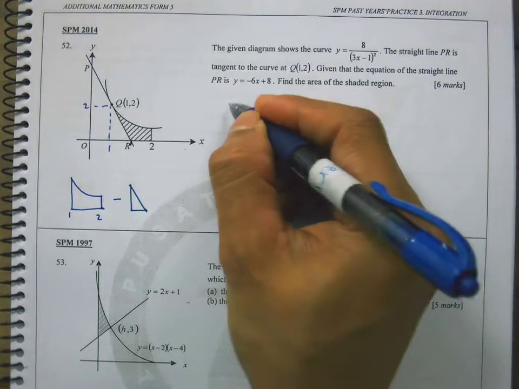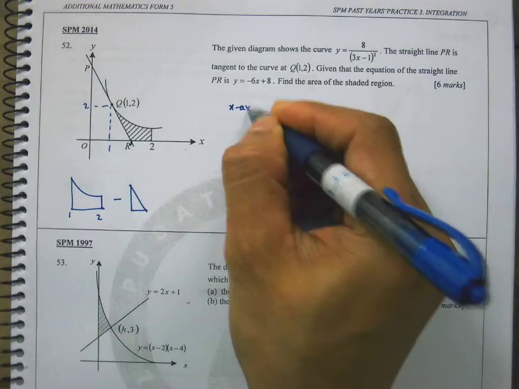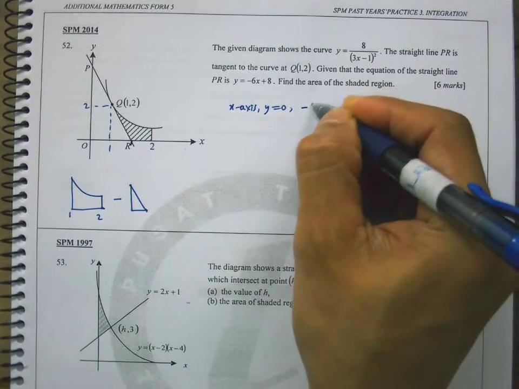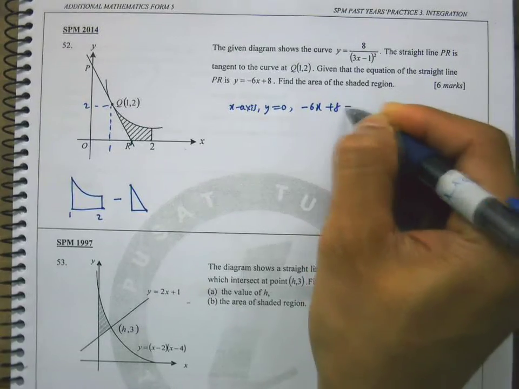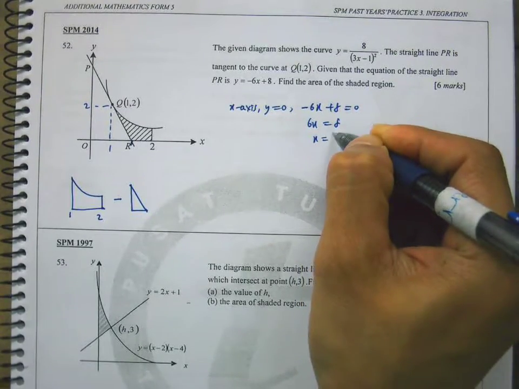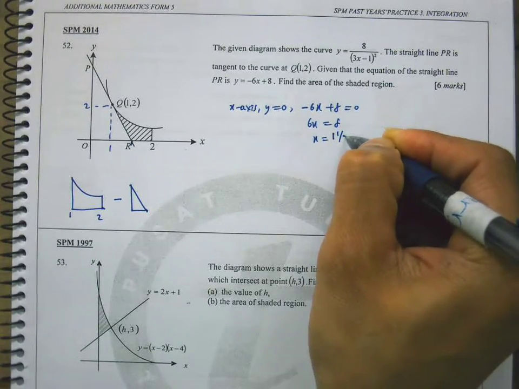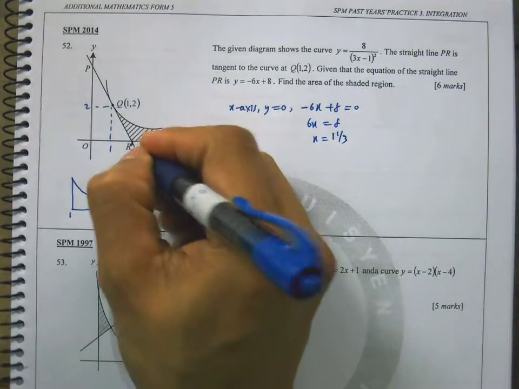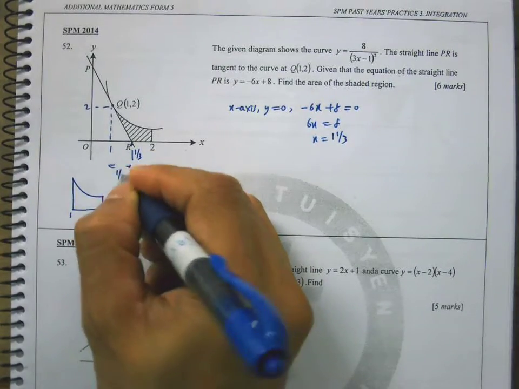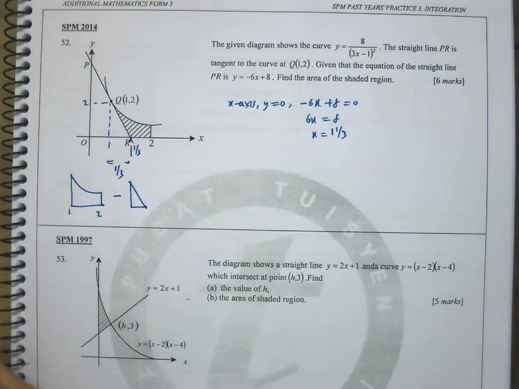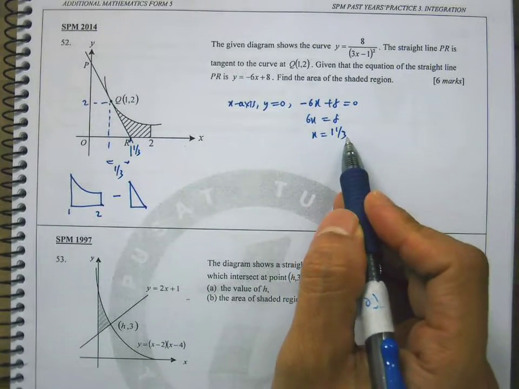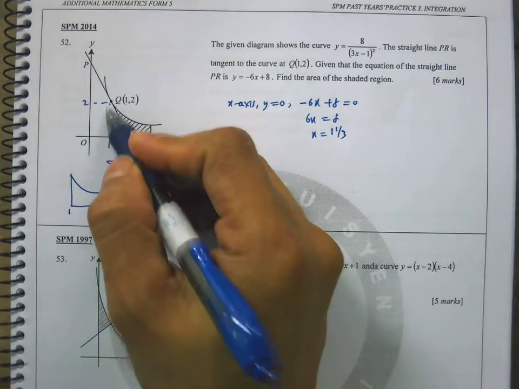But let's look at the x-axis, what is y? Y is 0. So minus 6x plus 8 is 0. 6x is 8, x is 4 over 3. So the length from here to here should be 1 over 3, isn't it? You subtract 1, 1 over 3. The height is 2.